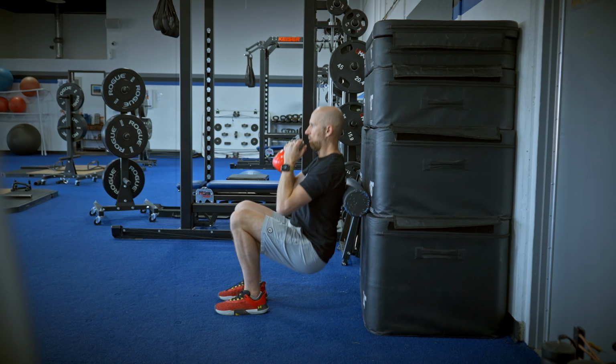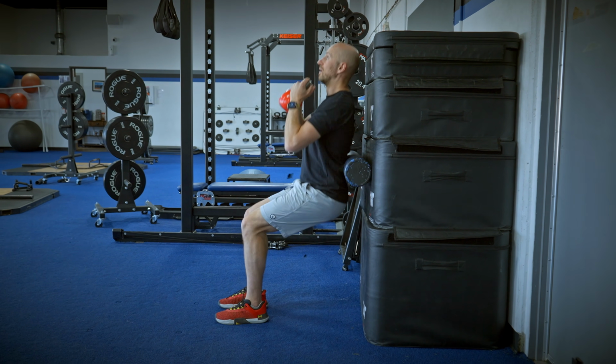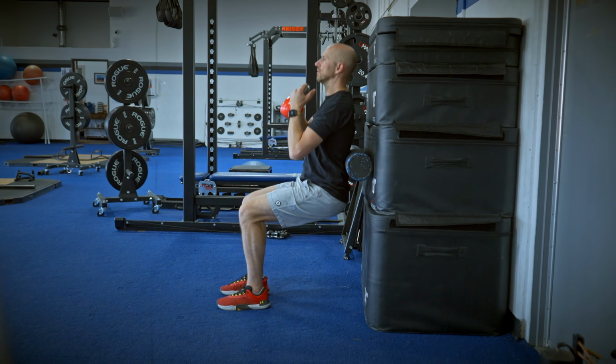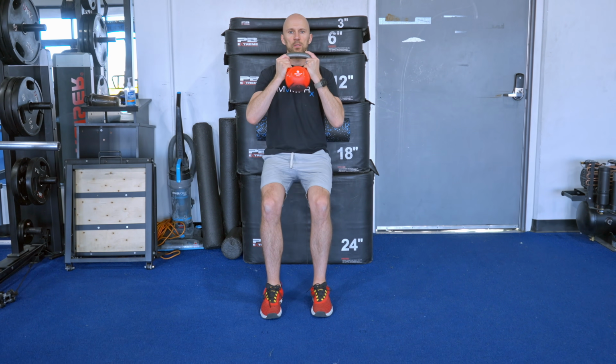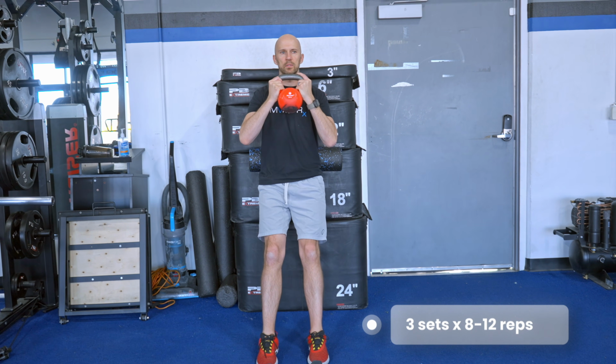Don't make the mistake of going too deep in this movement, because usually when that happens, you either round your back too much or you arch too much, and that's gonna limit your mobility gains. If you go for a slow 3-count down and a slow 3-count up, and the weight's heavy enough, you should feel your quads cooking. Do 3 sets of 8 to 12 reps.